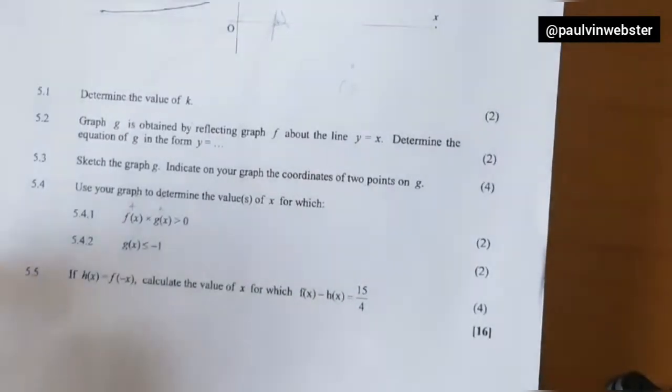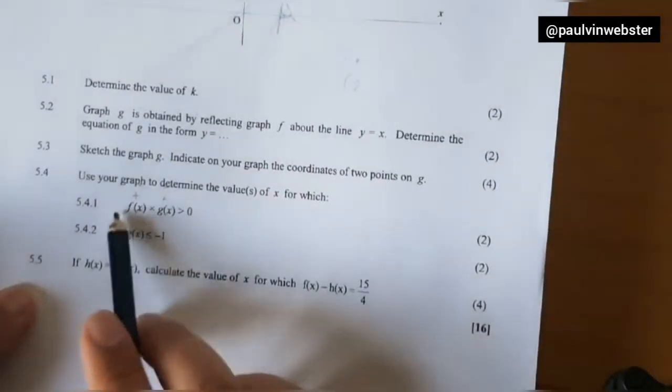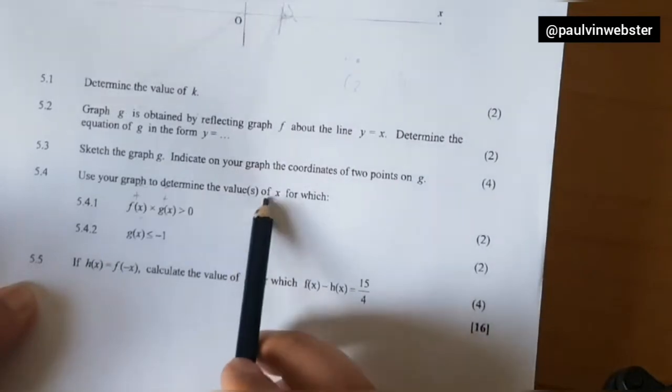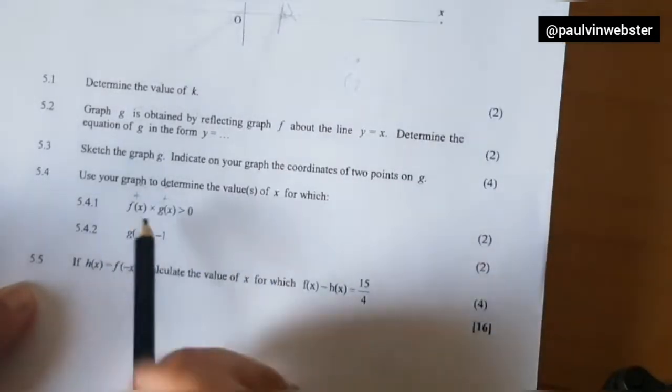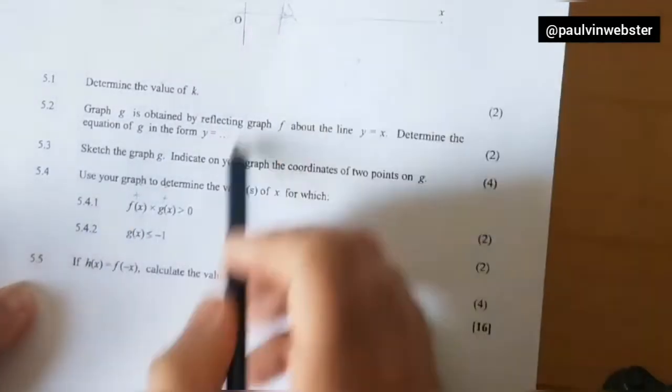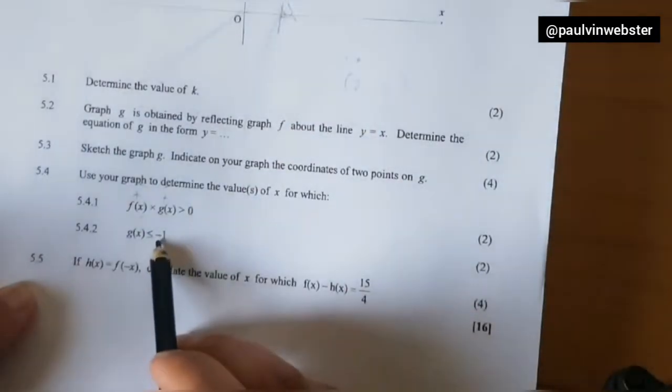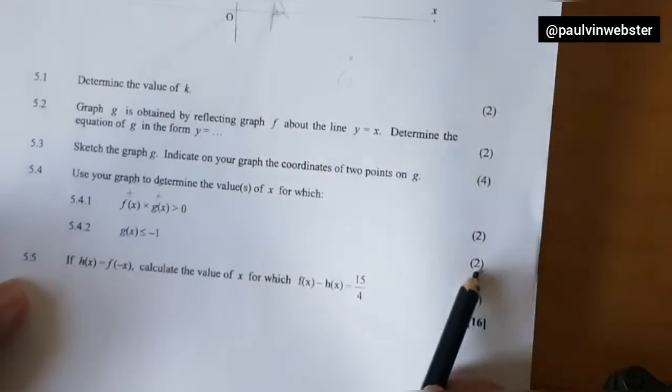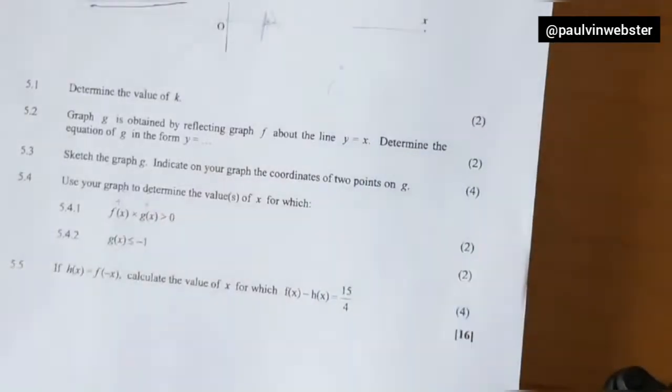The next one asks us, use the graph to determine the values of x for which g of x, that is the inverse, remember that's the inverse, is less than or equal to -1. This one is worth 2 marks. I'm going to give you a minute or so of a head start.